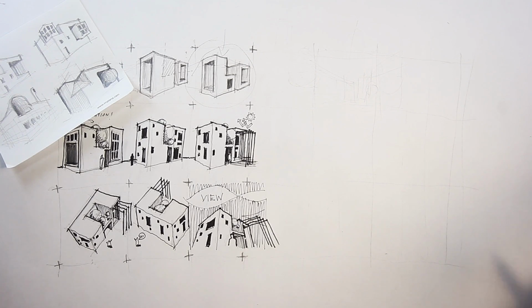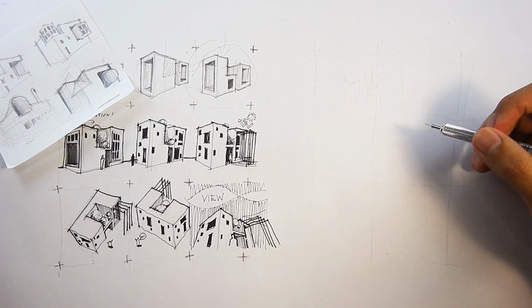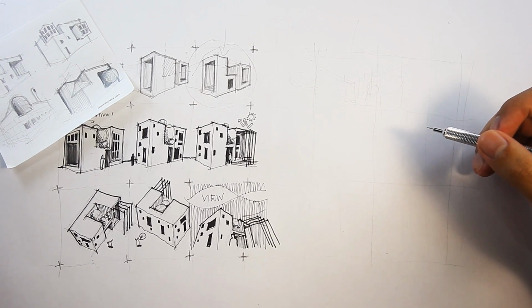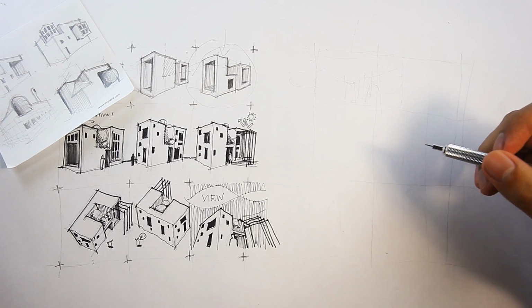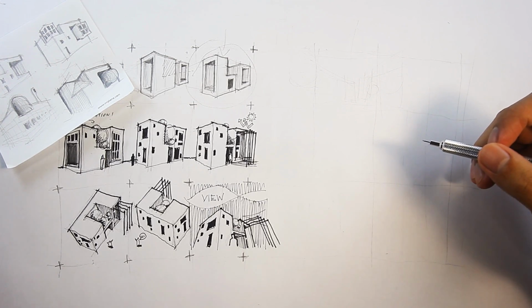Okay, so the situation is a little bit peculiar now because I am trying to draw from memory instead. The way that I would go about this is to actually be walking outside and recording as I am walking.